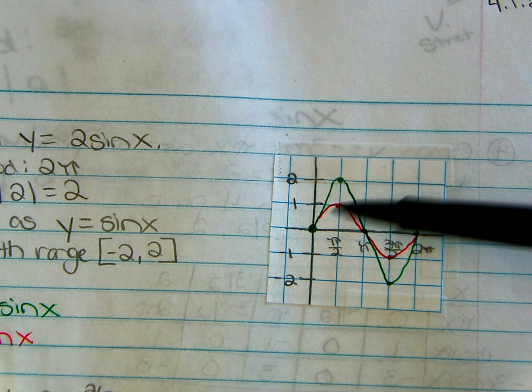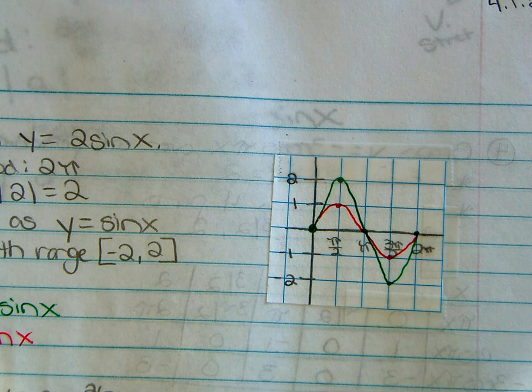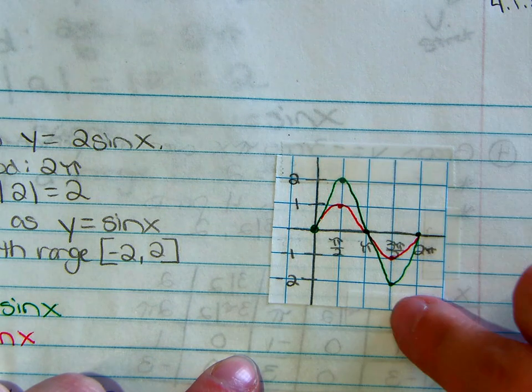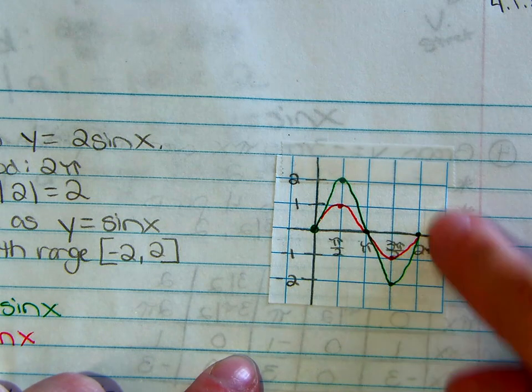It's y equals sine of x, going from 0 to 2 pi. The green graph is the actual function y equals 2 sine of x. Notice our x values don't change at all. The only thing that changed is our y values, because we have an amplitude of 2, so it goes up twice as far as the original function.